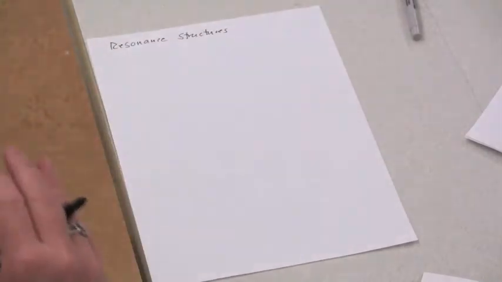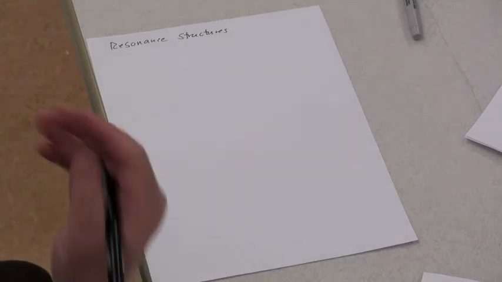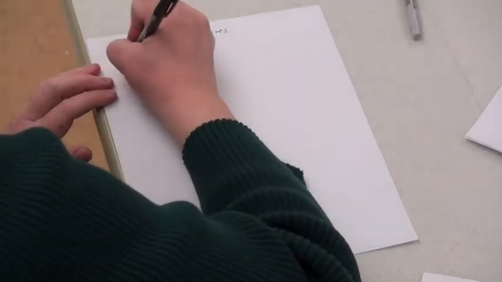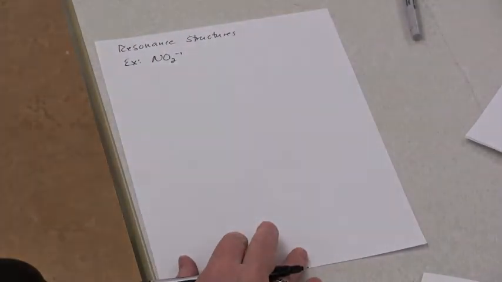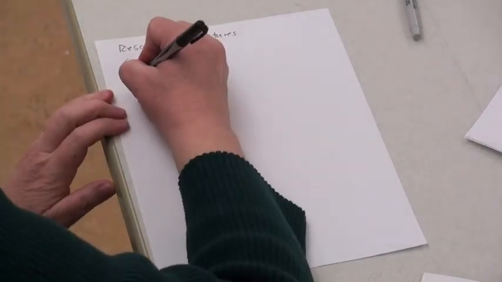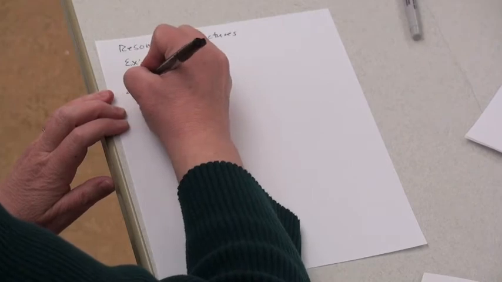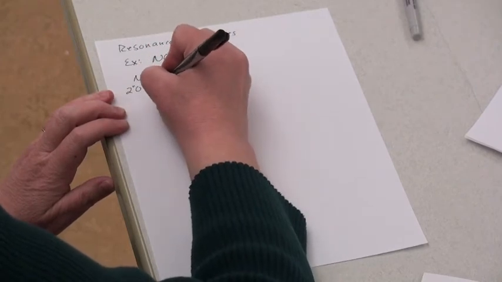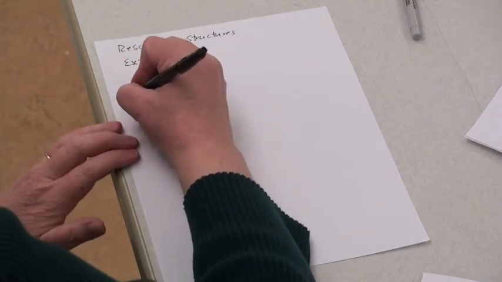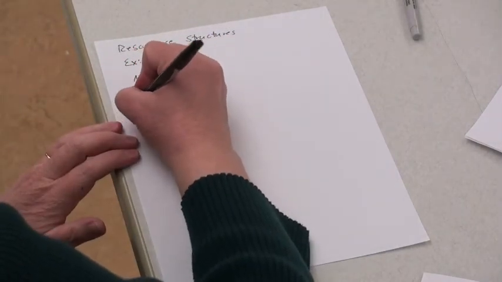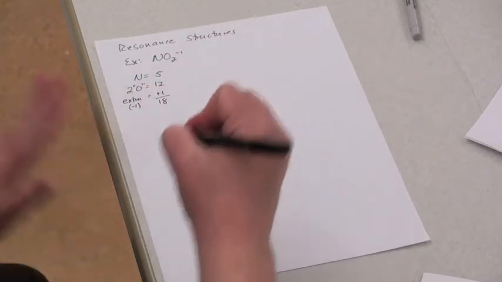Resonance structures happen when you need a double bond, but you can't decide which side to put it on. So let's take, for example, NO2 minus 1, the nitrite ion. When you add them up, nitrogen is in group 15, so it has 5 valence electrons. You've got 2 oxygens. They're in group 16, so they have 6, so a total of 12. We have an extra one because it's a minus 1 charge, so we'll add 1 electron. So we have a total of 18.